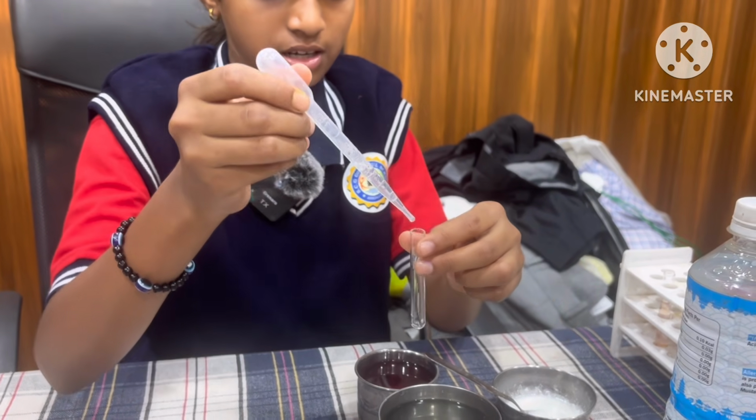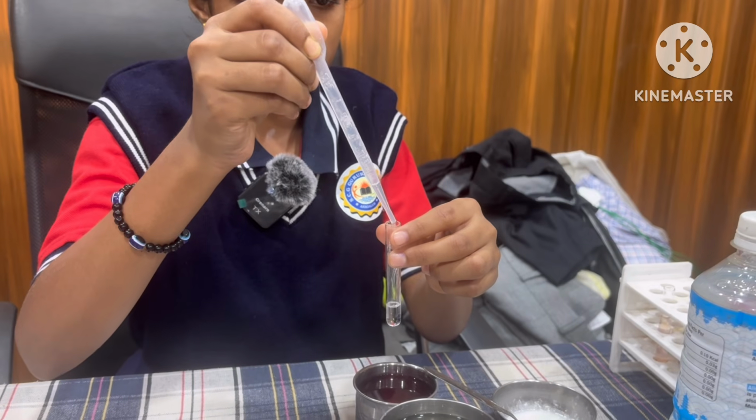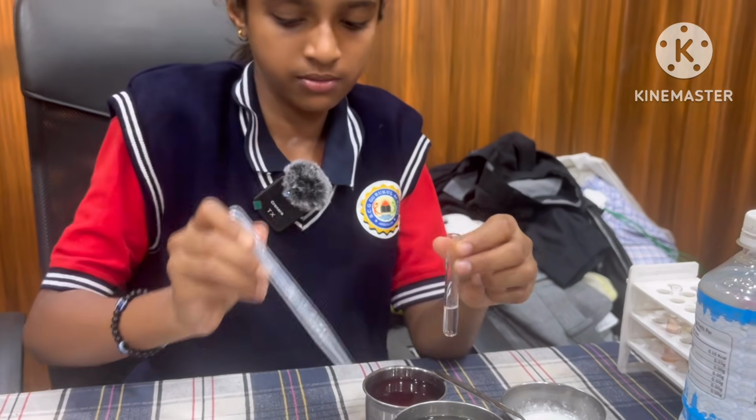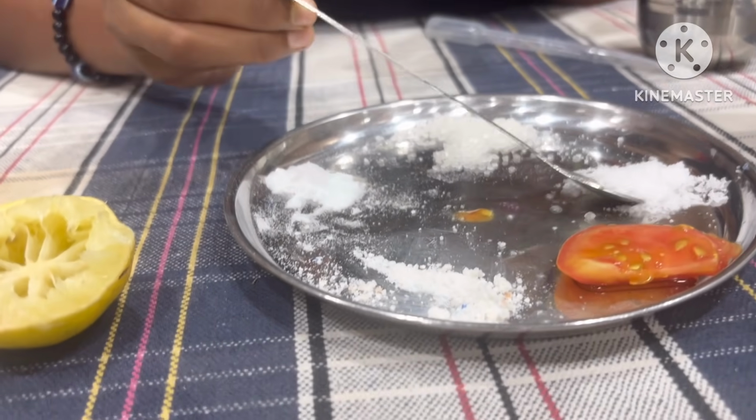Add some water and add some amount of salt.